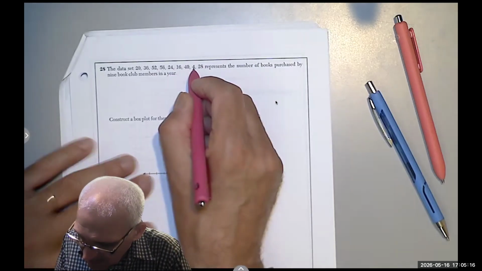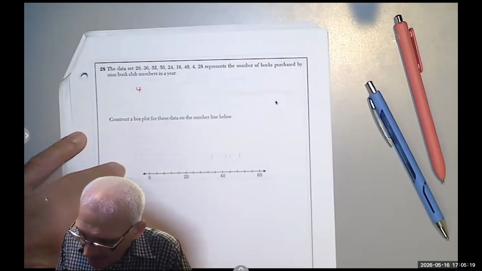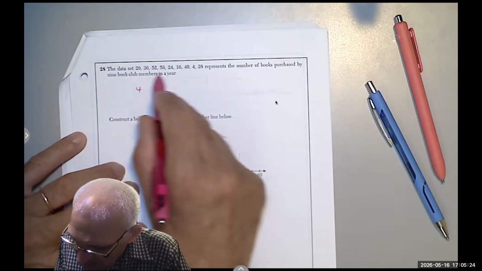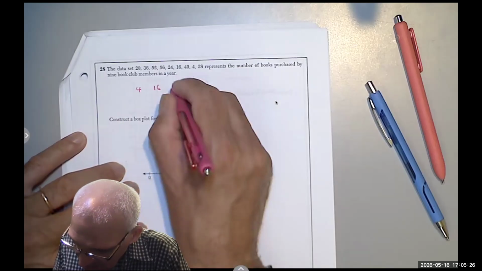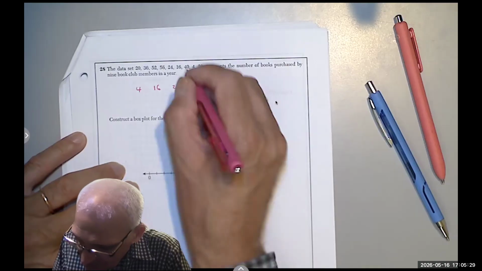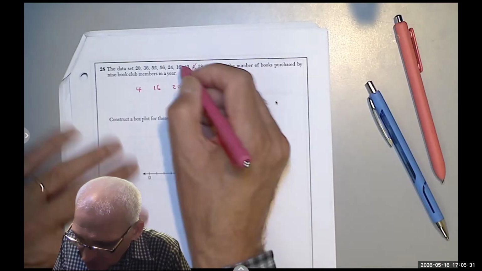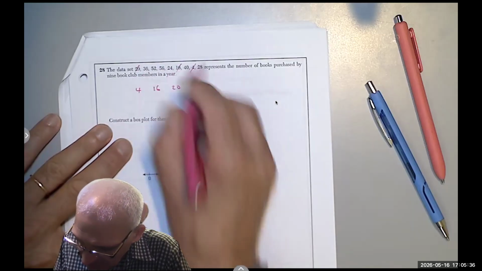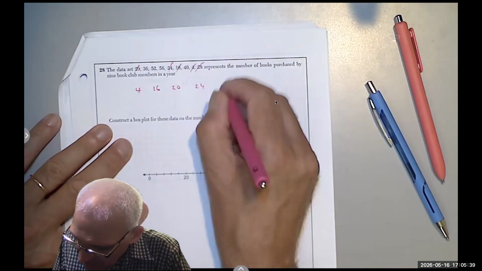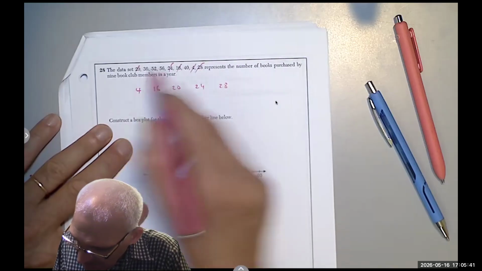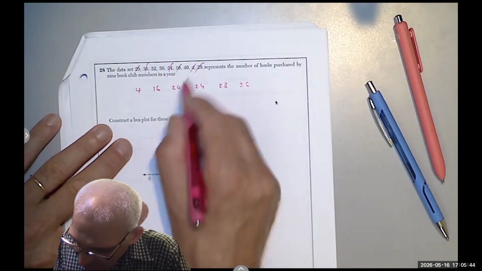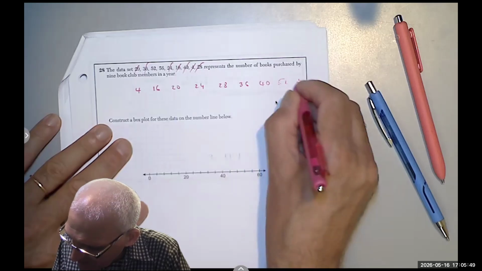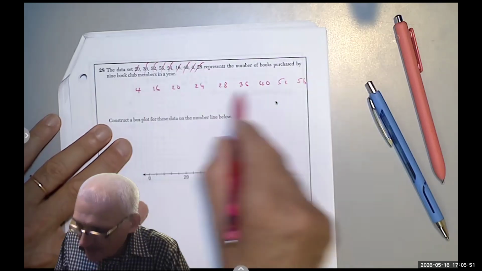So the only single digit is 4. Then in the tens, I have only 16. In the 20s, I have 20, then 24 and 28. It's a good idea to cross out what you wrote, right? So 20, 24, 28. In the 30s, I have 36. In the 40s, I have 40. And in the 50s, I have 52, 56. I count them, they are 9, so it's correct.